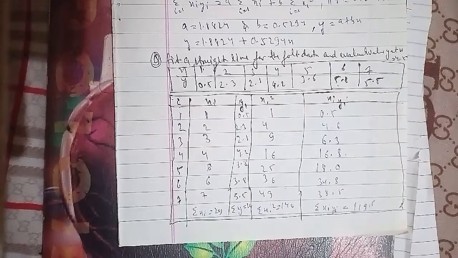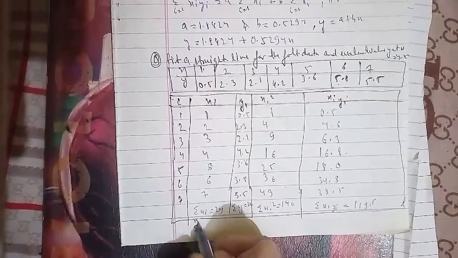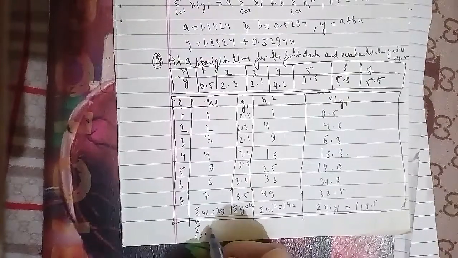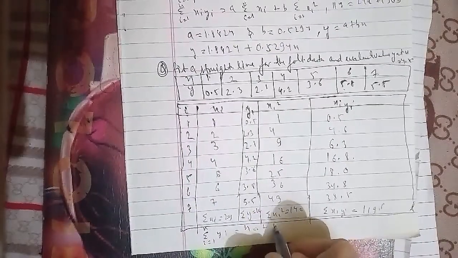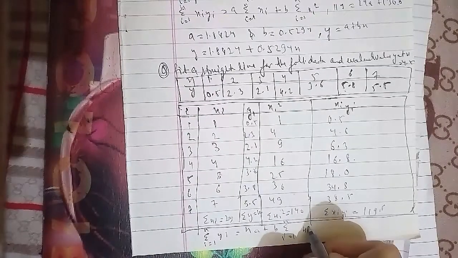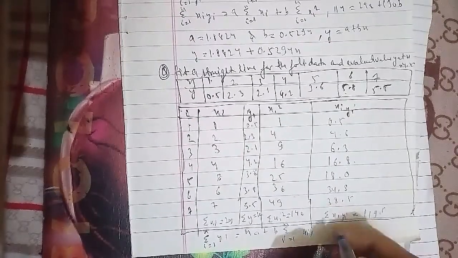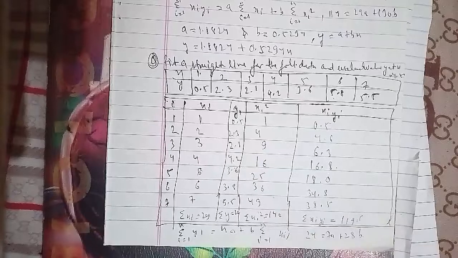So for the same we go ahead, and we get an equation here, which is the important one of course. For that, sigma i equals 1 to n of yi equals na plus b sigma i equals 1 to n of xi, that we have. And putting the values from the table, it will be 24 equals 7a plus 28b. So from the equation we get to find it out.